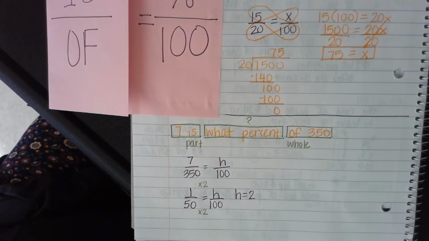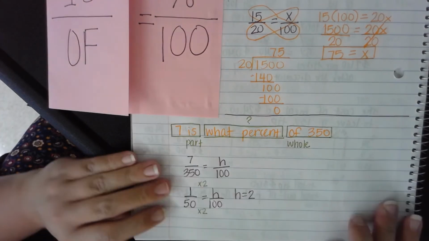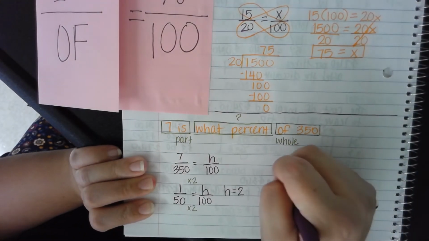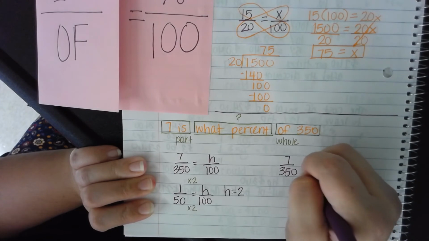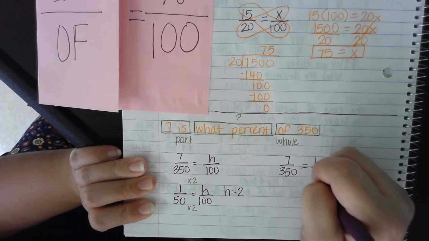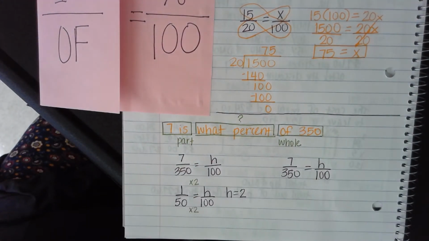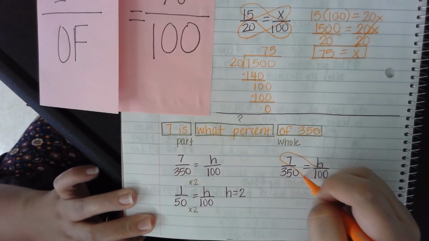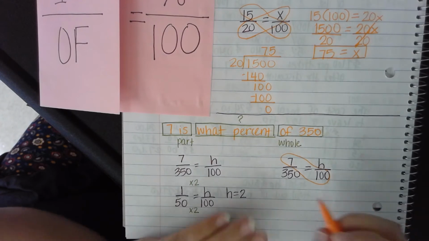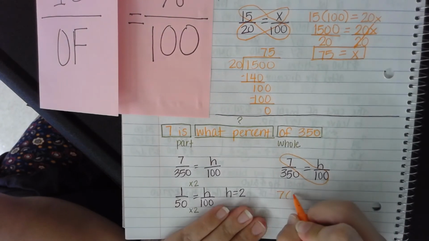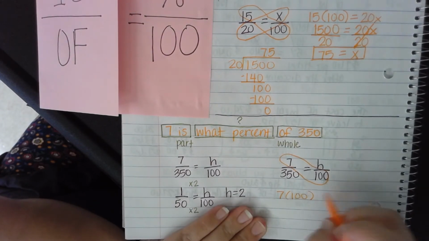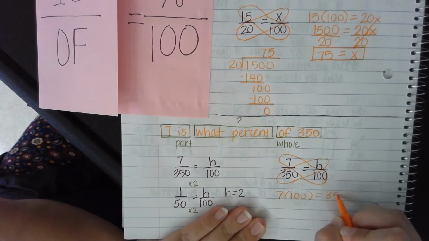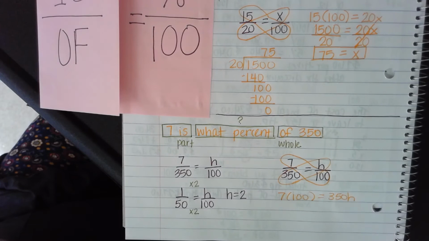Okay. But I also want to show you how to do this using cross multiply and divide, which is the way that you really need to go ahead and get used to. So I'm going to use what you all call the butterfly method, and I'm going to rewrite everything. So 7 times 100 equals 350 times H.